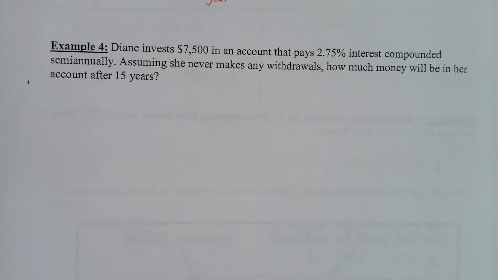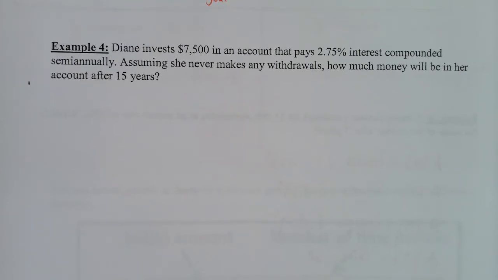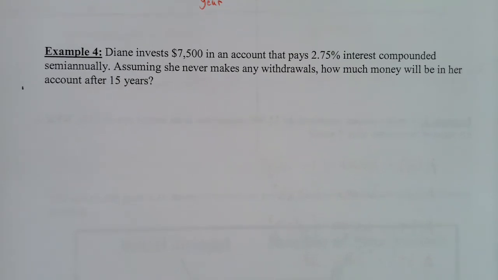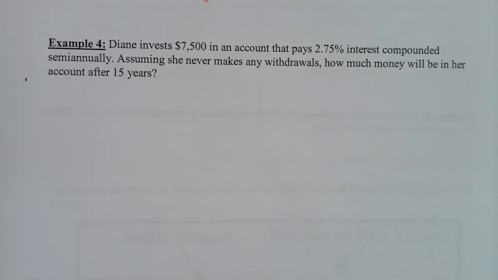Diane invests $7,500 in an account that pays 2.75% interest compounded semi-annually. That means twice per year, so n is going to be 2. Assuming she never makes any withdrawals, how much money will be in her account after 15 years?